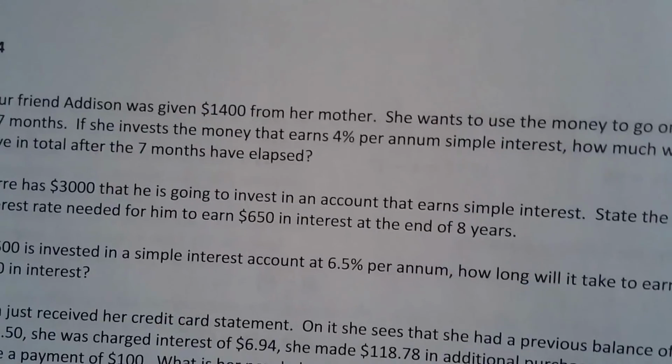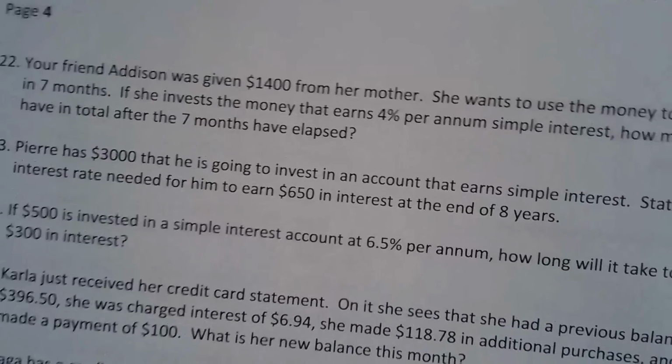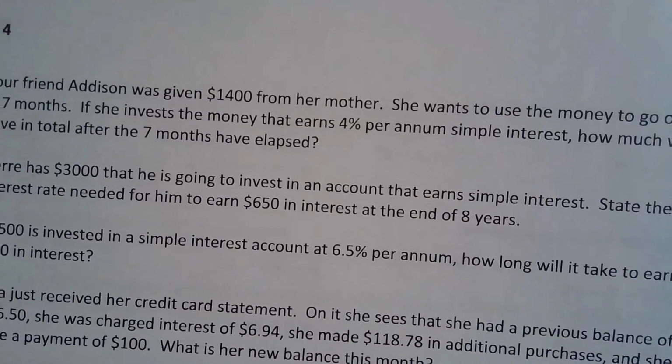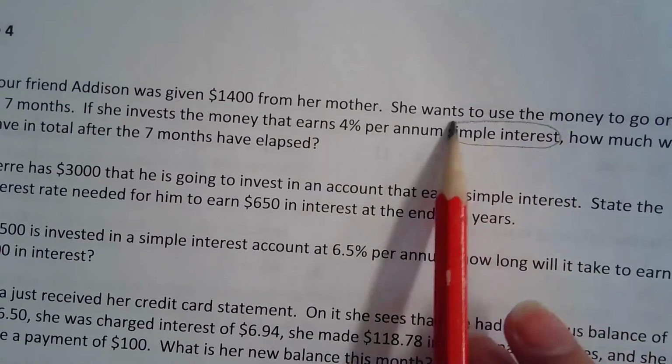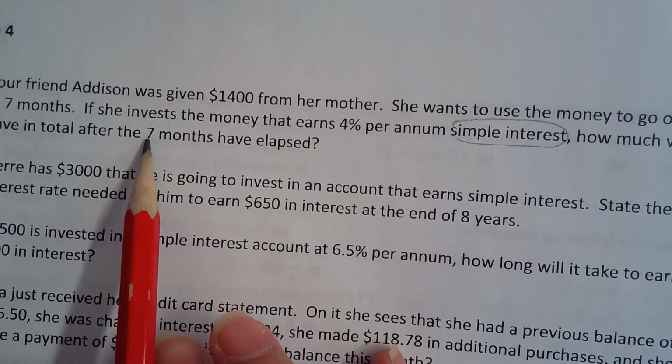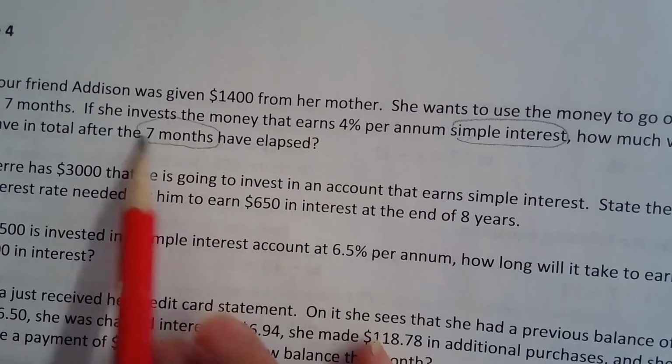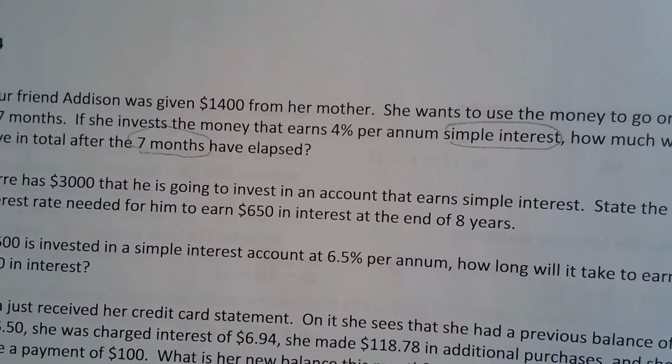Okay, anything on page 4? So this one here is a simple interest, but the tricky part there is it's 7 months. Okay, 7 months. So how can we do that? Because everything has to be in years.